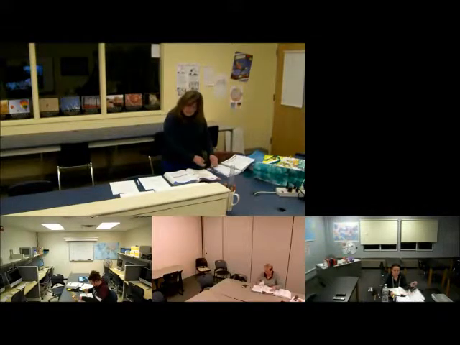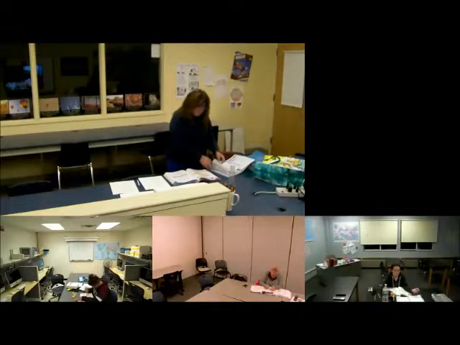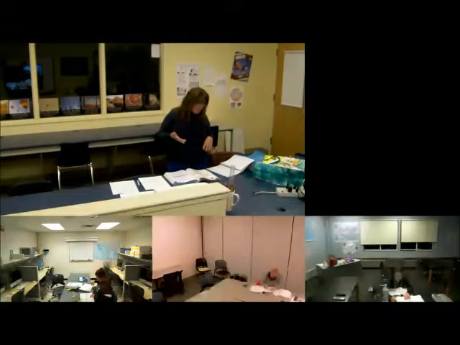Appendix C of your CPT manual contains clinical examples of the evaluation and management codes. So if you look at those, for example, it gives you code 99201. This is on page 749. It tells you what an example of that level office visit might be.